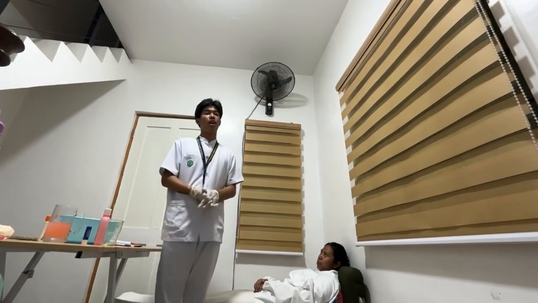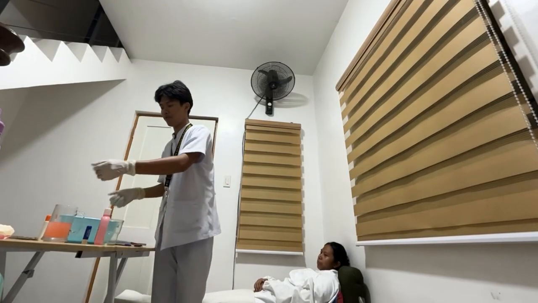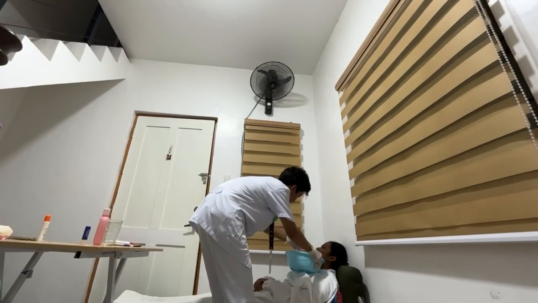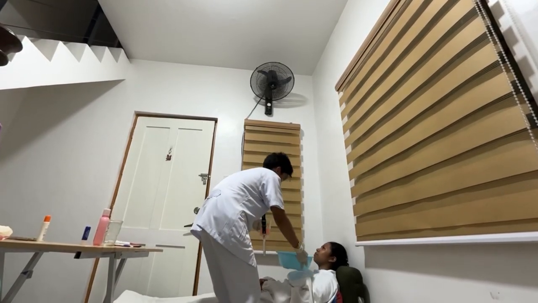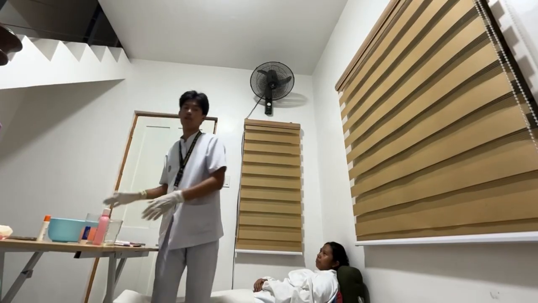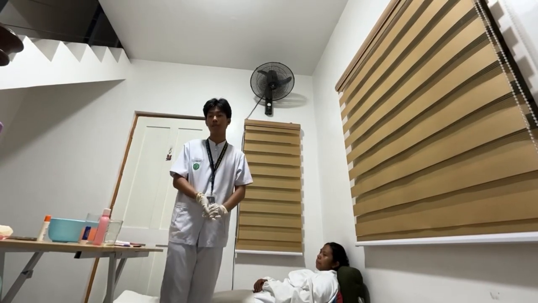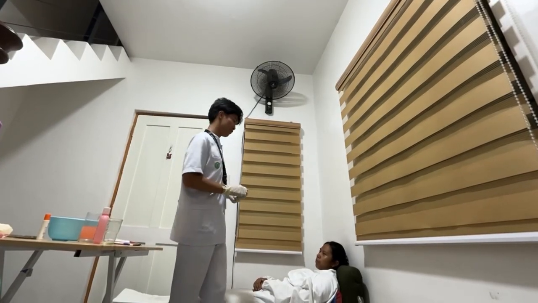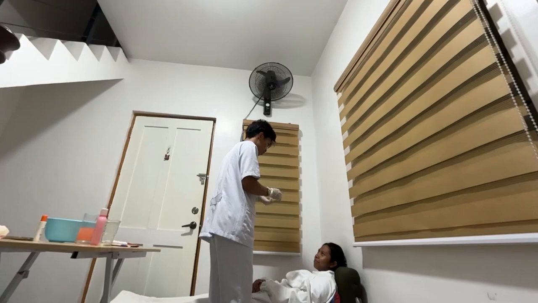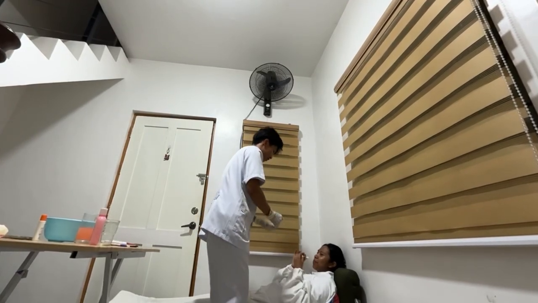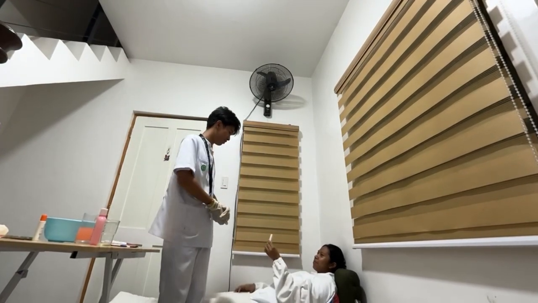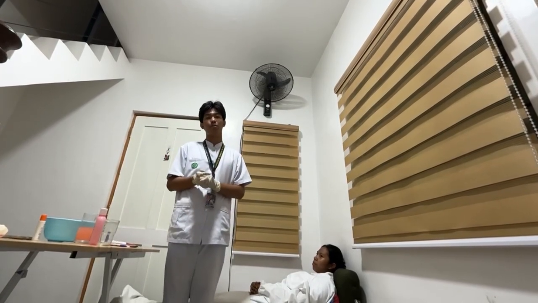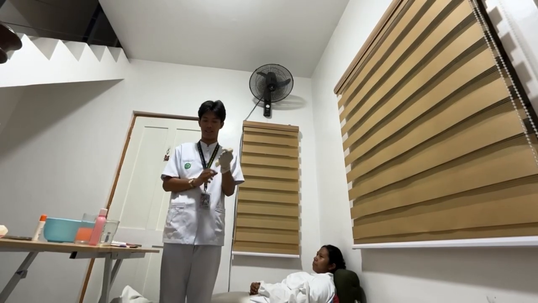And then, give patient a mouthwash po. And also apply lip balm to the patient lips to maintain the moisture of the lips. Kaya na po ba mag-apply or ako na lang po? Sige po, ako na lang po. Okay po. Thank you po. And then remove the equipment and remove the gloves and perform in hand hygiene.